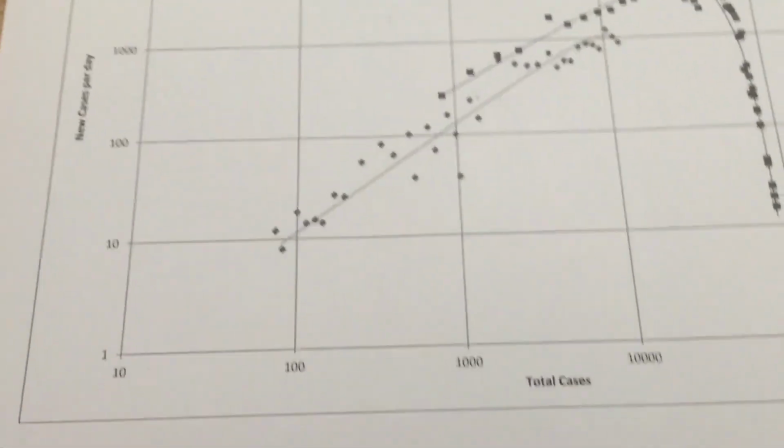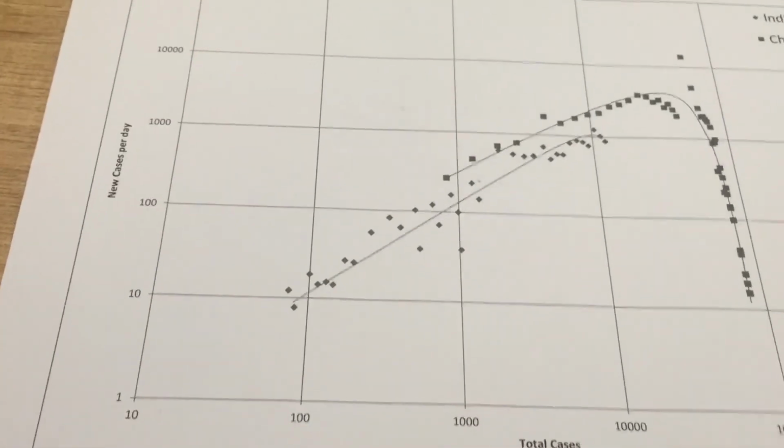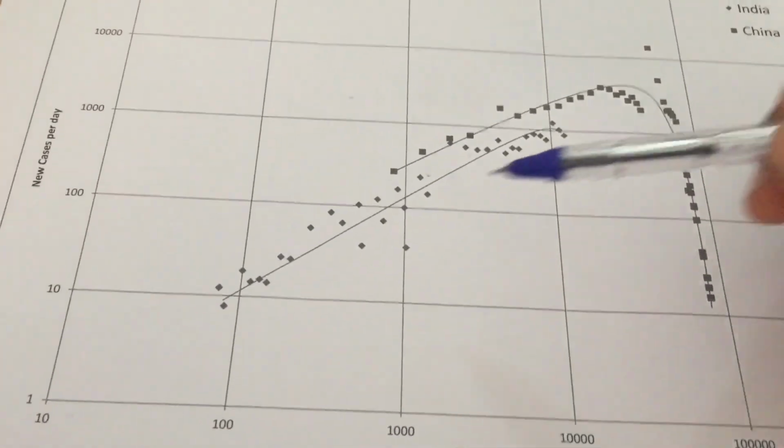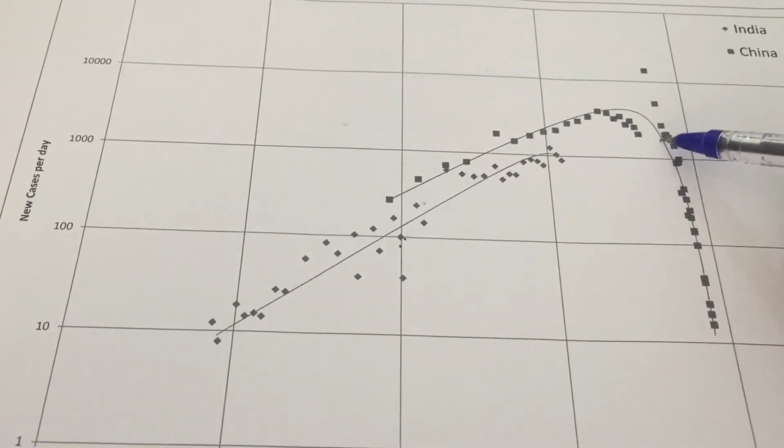Let me zoom out a little bit so that you guys can see this properly. Okay, so there are two curves here, two graphs here. This one is India's graph, and this one is China.